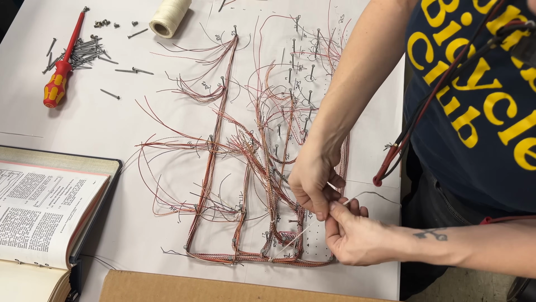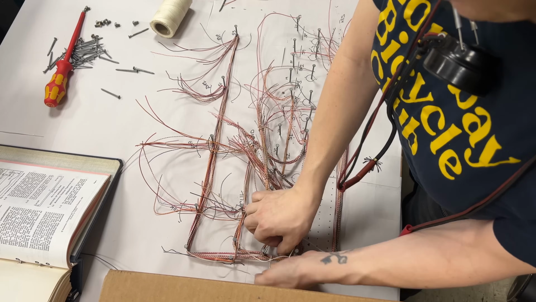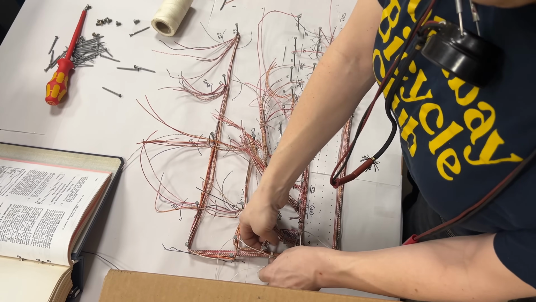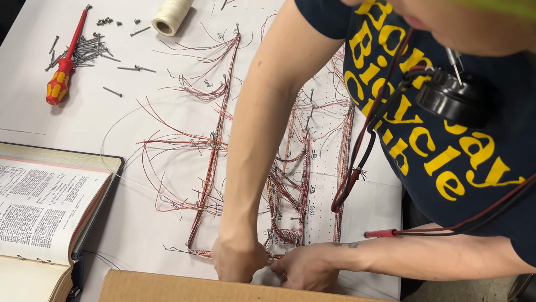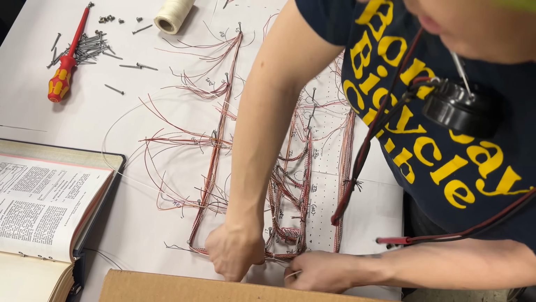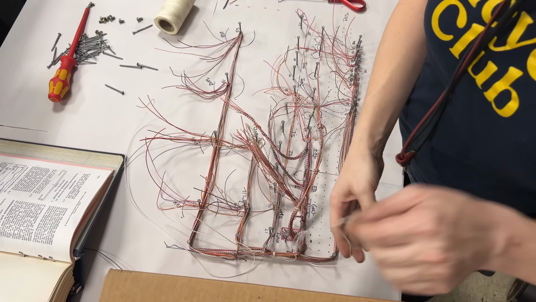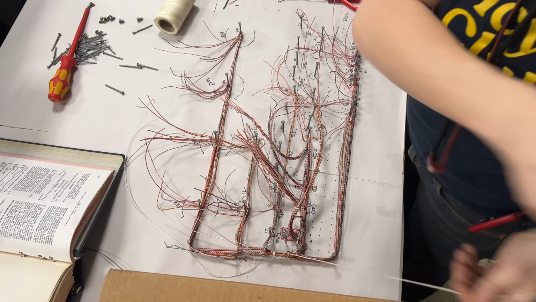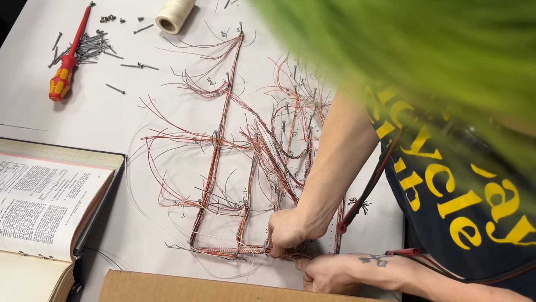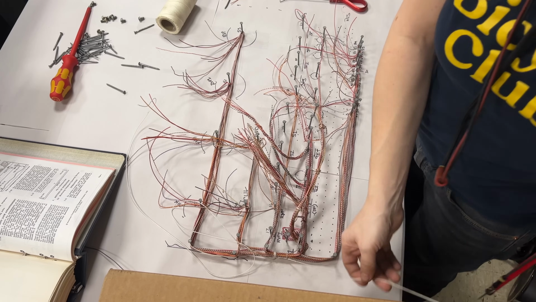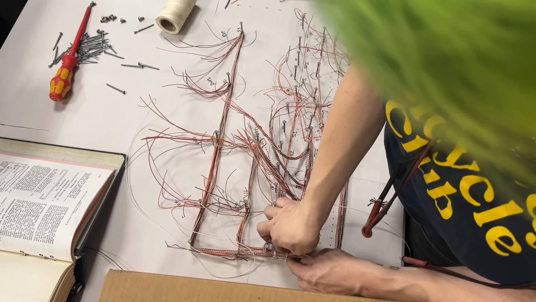Lacing is all about coaxing, coaxing it where you want it to go. Okay, so half of this is going to go up, and half of this is going to go down. So yeah, I'm going to have to use the needle at some point because there's a giant piece of plywood in my way. And normally if I'm lacing in a frame, I have some room to exist, but here I do not.